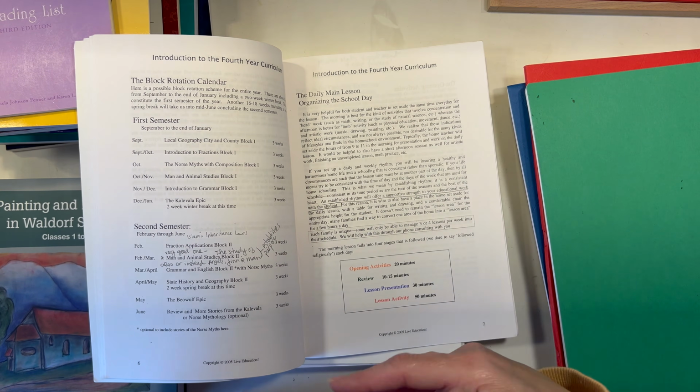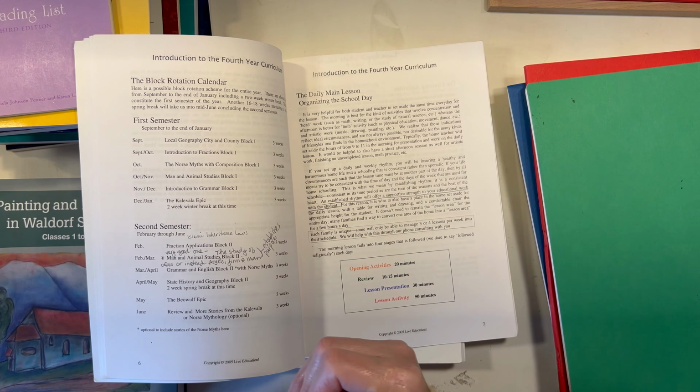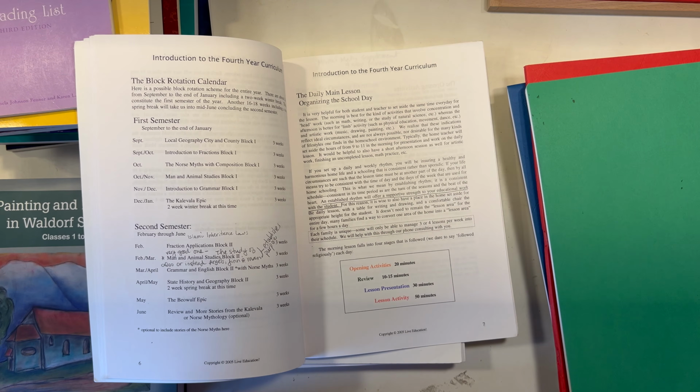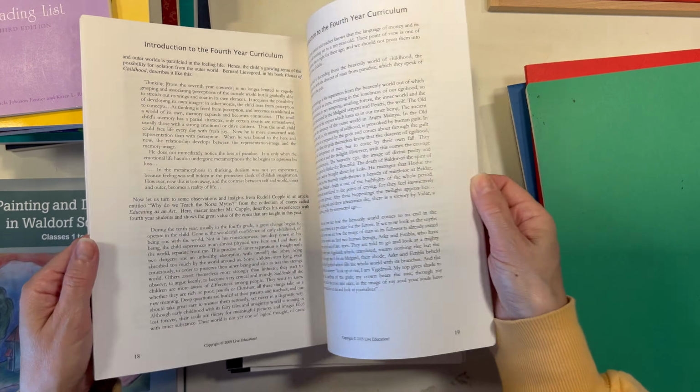So be aware of your child's energy level as you're doing your opening activities, and also be aware of children wanting to do the opening activity more than the main lesson, because I noticed that my children would get so engaged in playing the games. I realized that if we just played the games for an hour and a half, there would be no time for our main lesson. And it was still learning, but not on task for what we had intended.